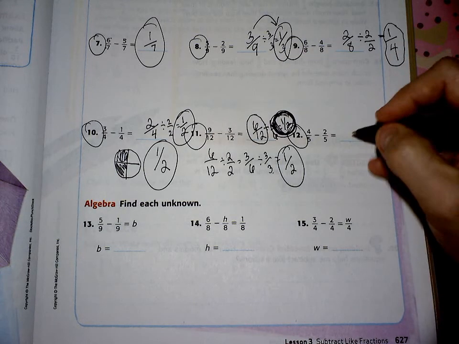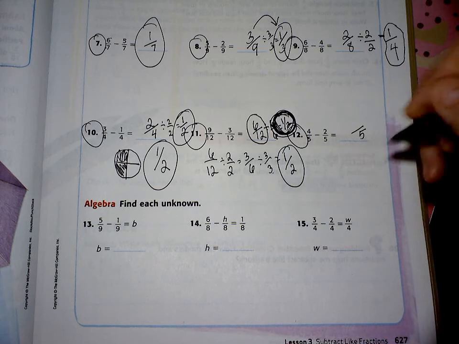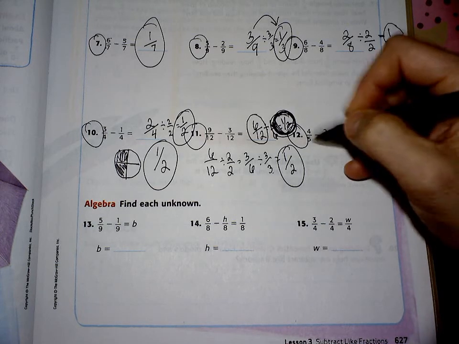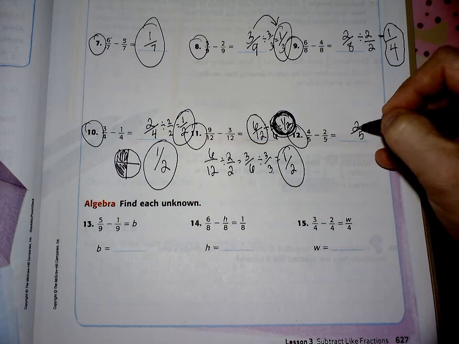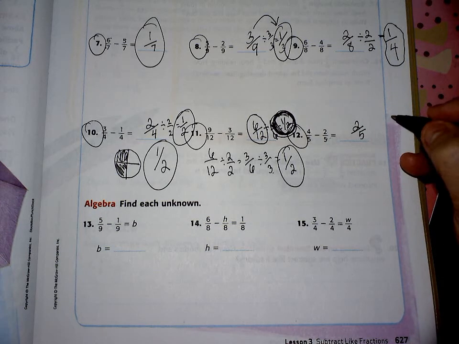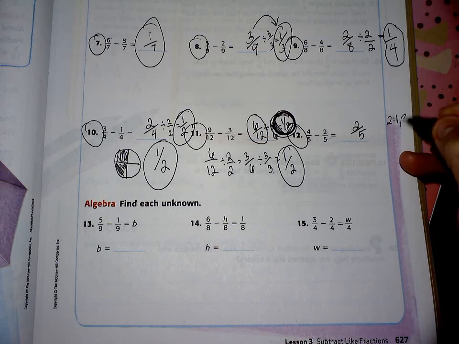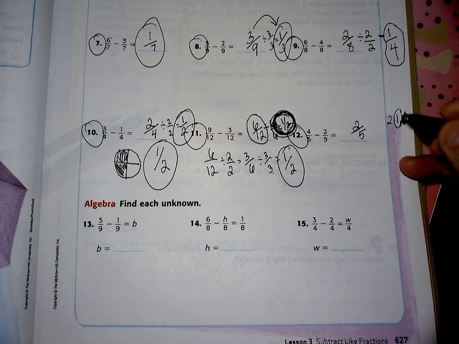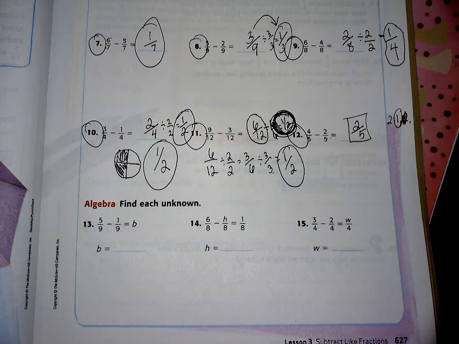4/5 minus 2/5. Well, the denominator doesn't change. 5 and 5 is 5. 4 minus 2 is 2. Is that in simplest form? Well, let's see. 2 only has the factors of 1 and 2. Can I divide 5 by 2? Nope. I only have a 1 left, so that means this is my simplest form answer.